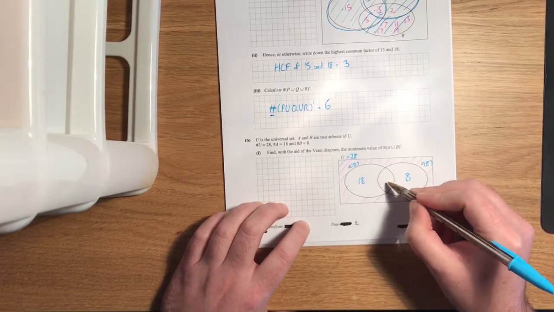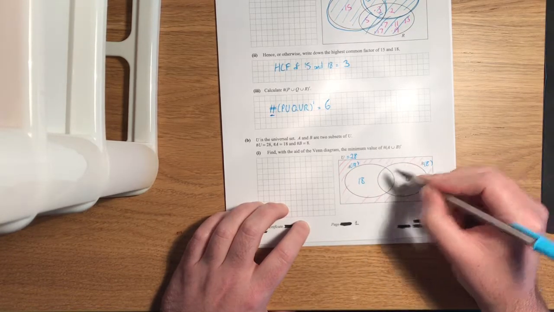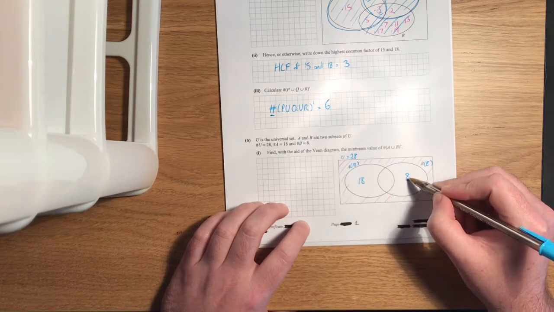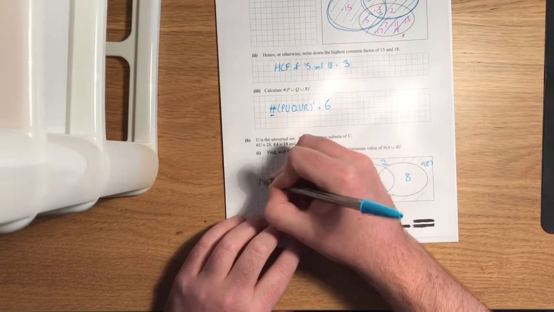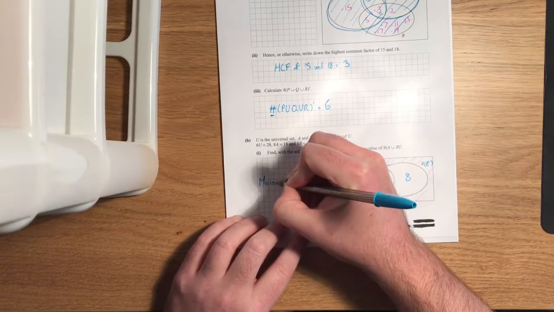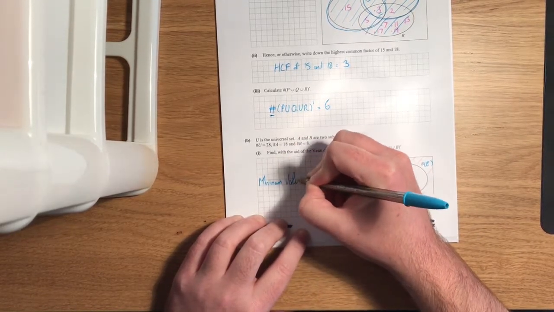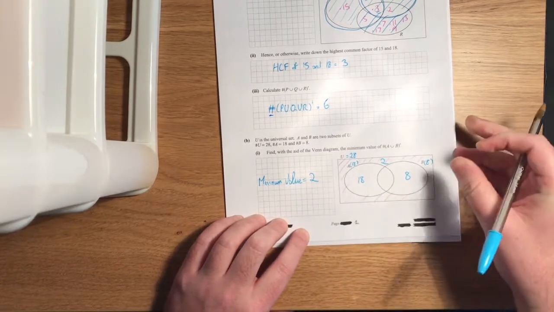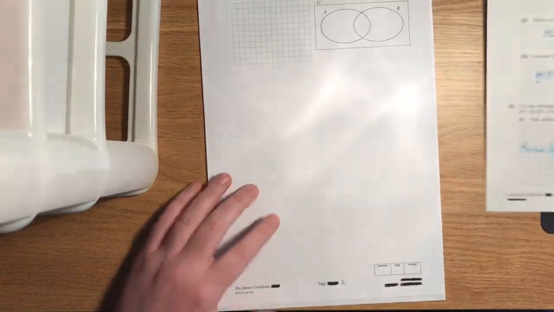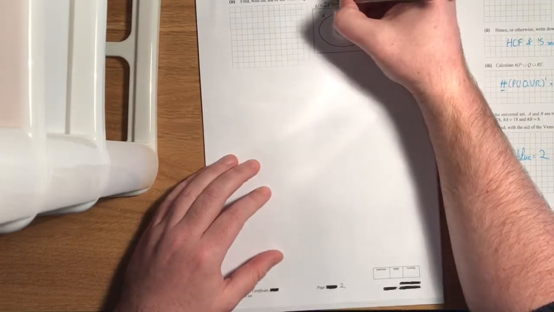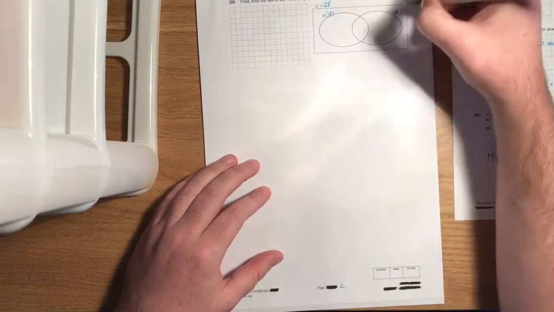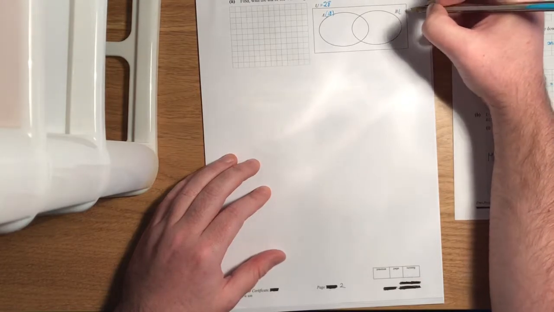And when there is nothing shared, that gives you the minimum left over here. So 18 and 8 is 26. That means there's room for 2. So 2 goes out here. Minimum value is equal to 2. Alright, so let's have a look then at the second part, which is saying to find the maximum value. Well, again, U is 28, A is 18, and B is 8.